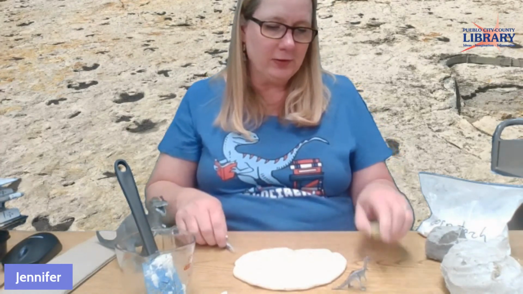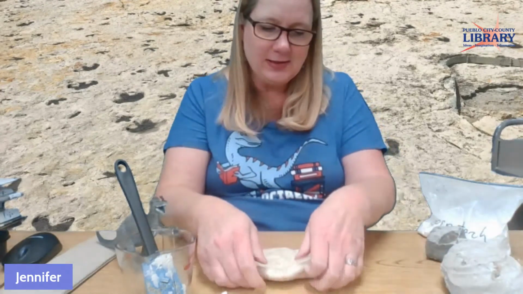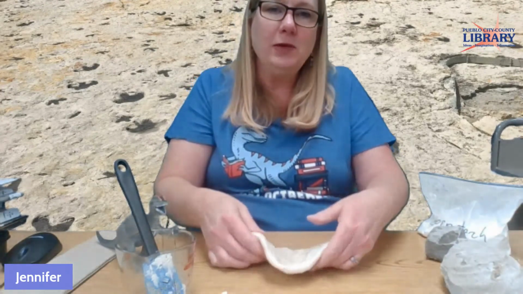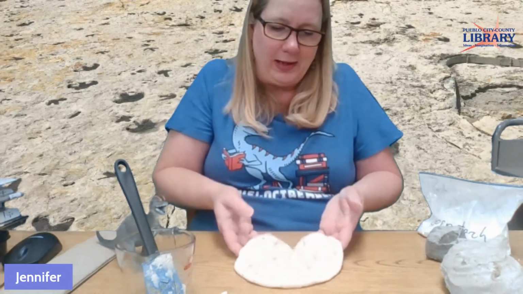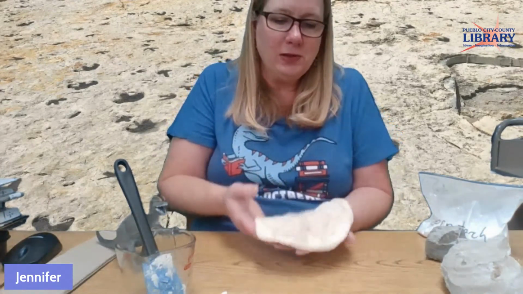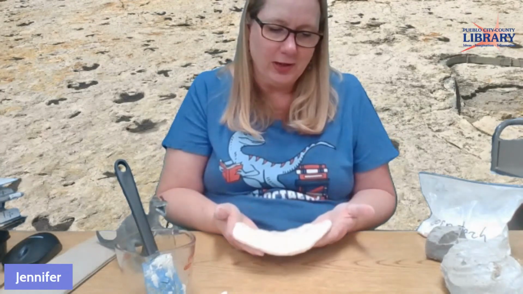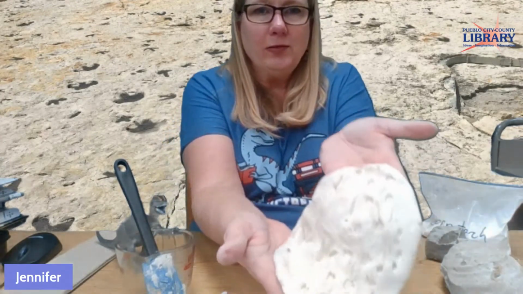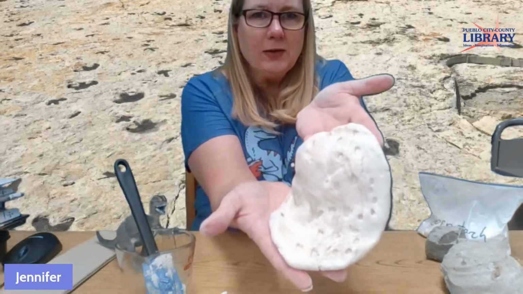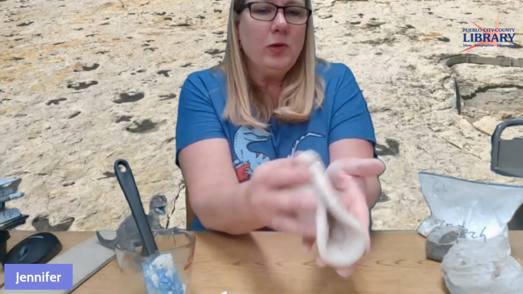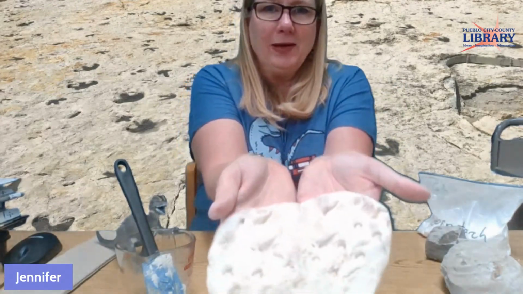Okay, and that's all you have to do. And the great thing about this is if you don't like the way it looks the first time, you can just put it back into a ball and knead it smooth and pat it out flat and try again. So I don't know if you can see clearly. Here's what mine looks like. So whoops. So there we go.